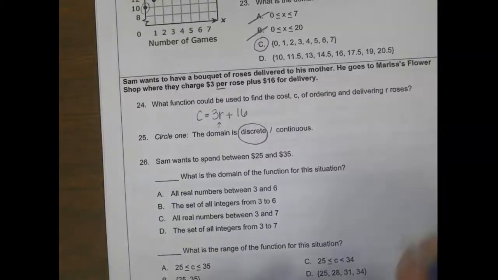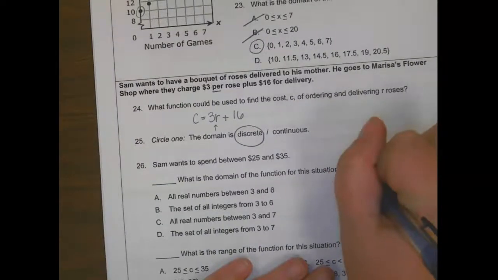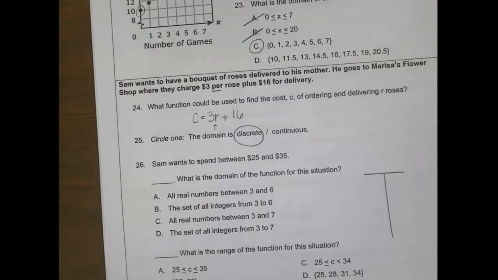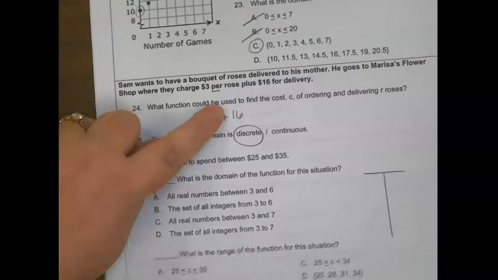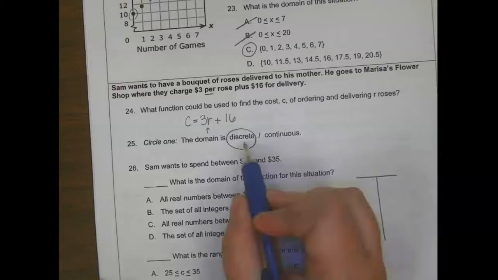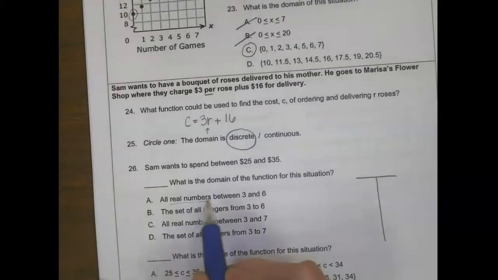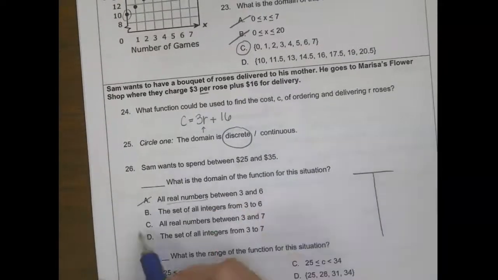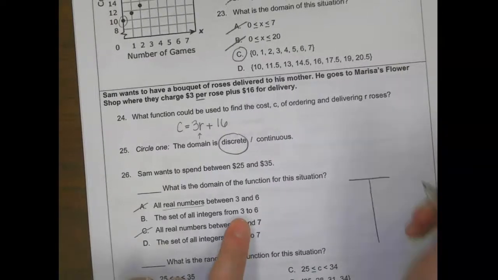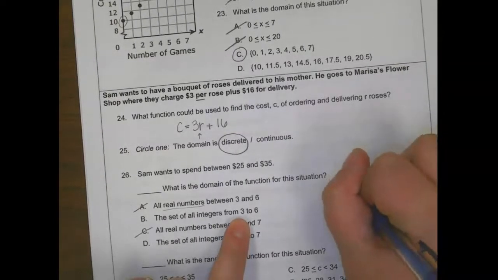All right, so what's the domain? So I'm going to make a chart. 25 to 35. 25 is pretty close to 16, so I'm going to start probably pretty small on roses. But before we even look at that, it's discrete, so it's not going to be all real numbers. Real numbers has fractions and decimals. Okay, and they start at 3, so I'm going to plug in 3. So 3 times 3 is 9.